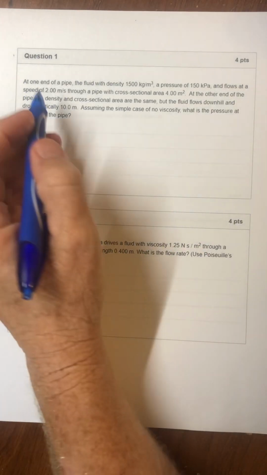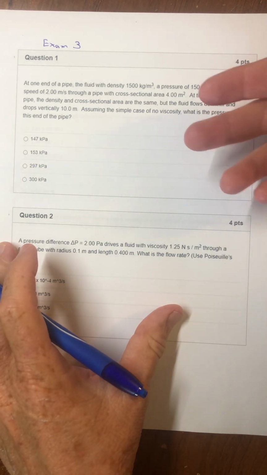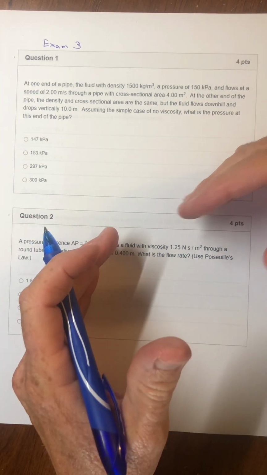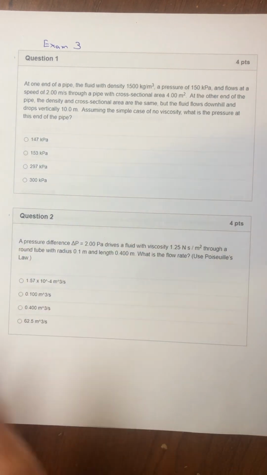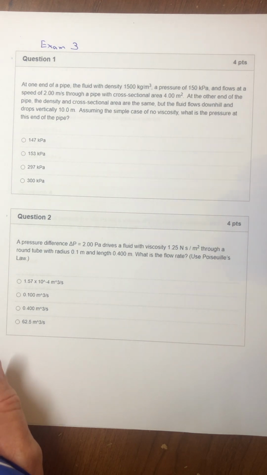Okay, students, let's go ahead and go through exam number 3 here. And as I've said before, go ahead and self-grade yourself, see how you did, plus learn from your mistakes here. But this will be an important one tonight to see how you did as we come to the end here.